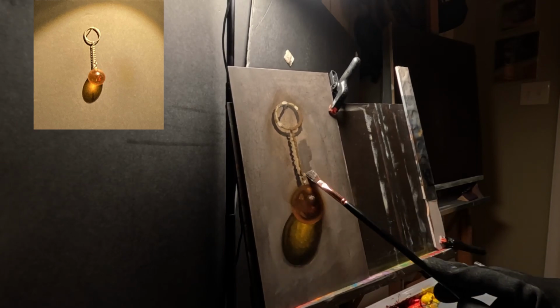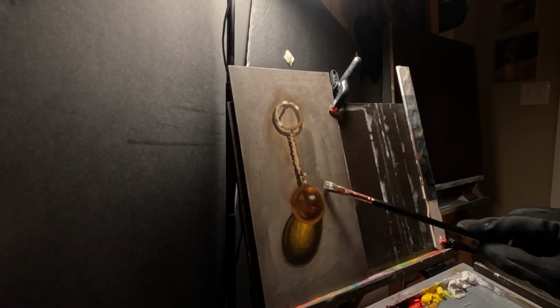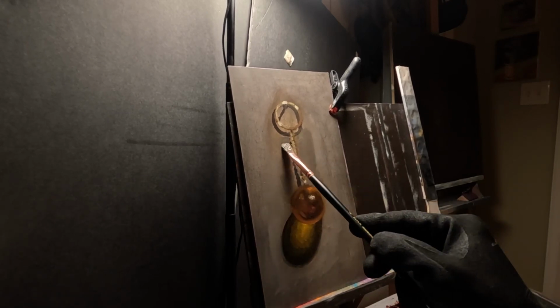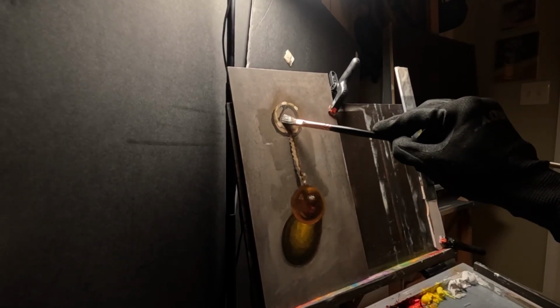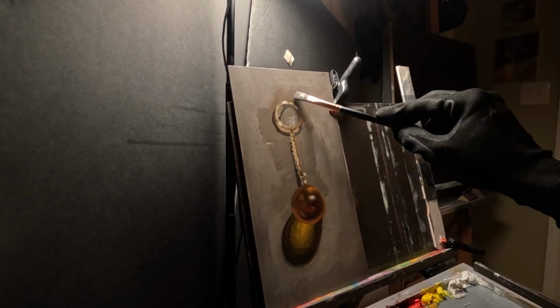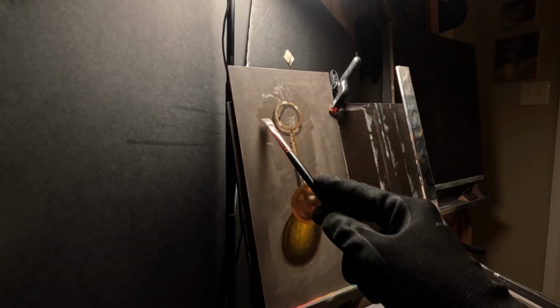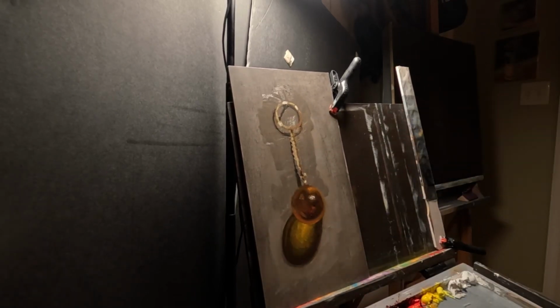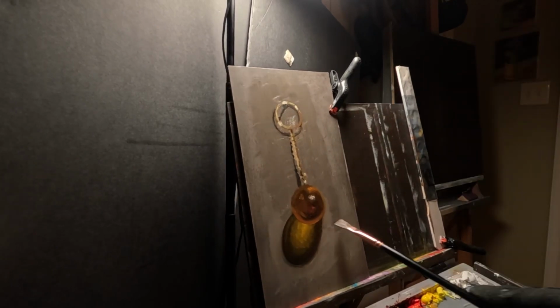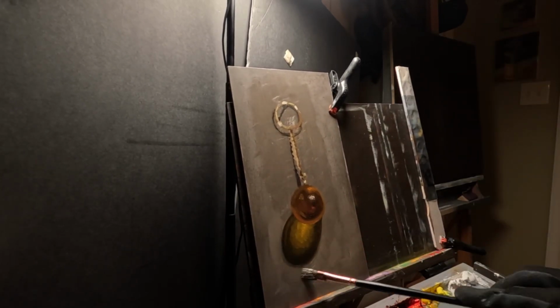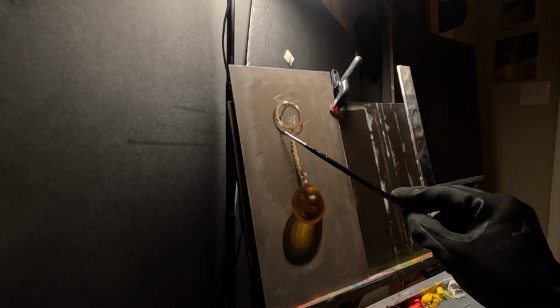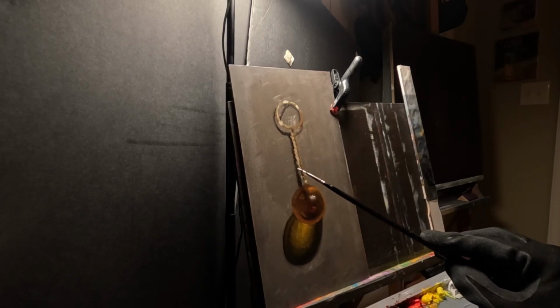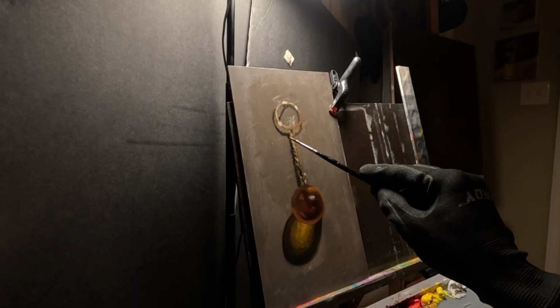So here, as I mentioned earlier, the big challenge was to suggest the chain and not fall into the trap of trying to illustrate the chain. I will never use a smaller brush than a flat number 0. It's a small brush, but still big enough that I cannot paint as much detail as I could if I had a pointed brush, not flat but pointy, and maybe 0 or even less.